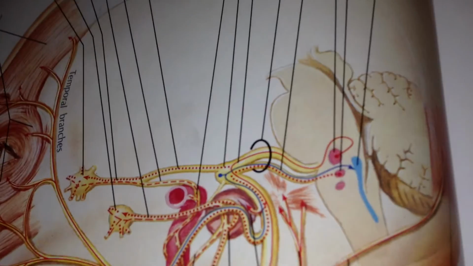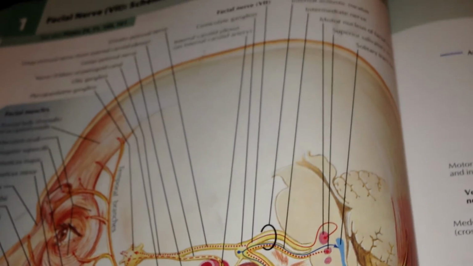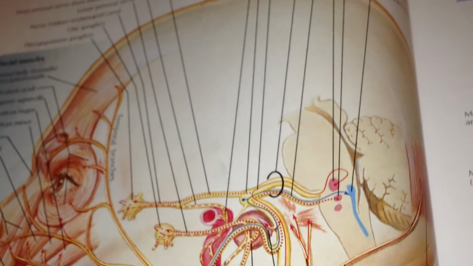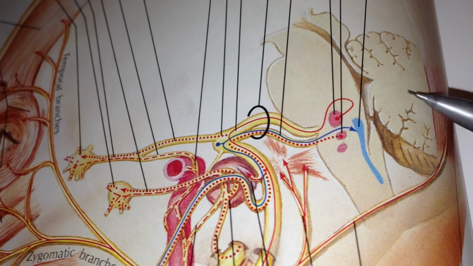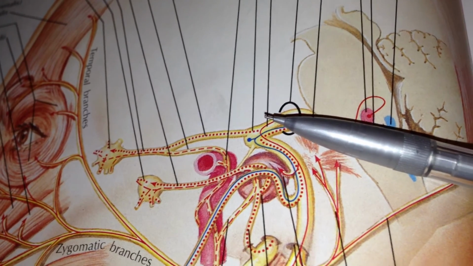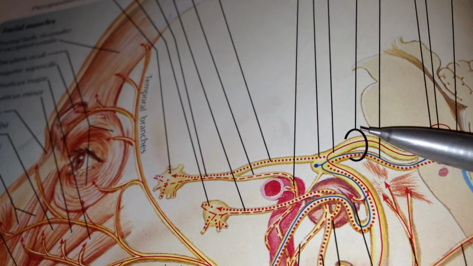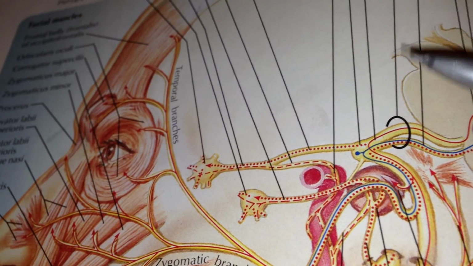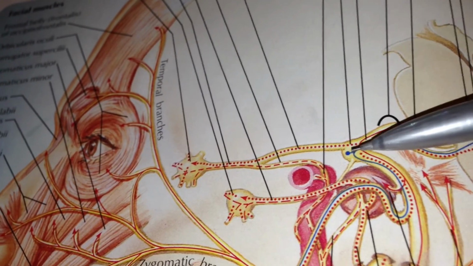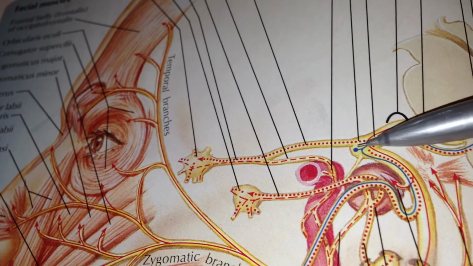So you have your facial nuclei, and right here I believe is going to be the facial nerve, and this is going to be the first branch.